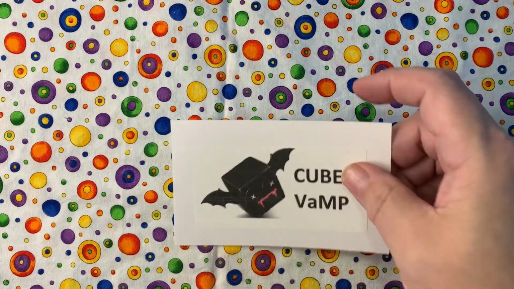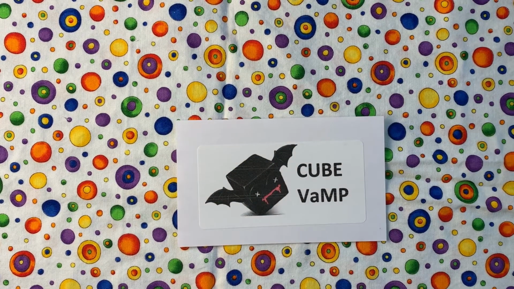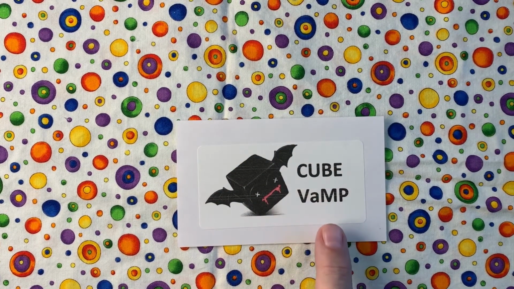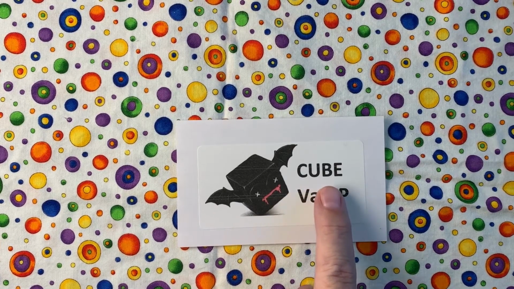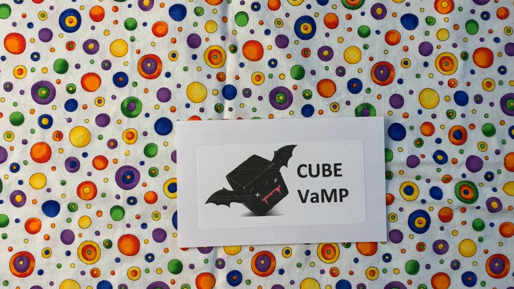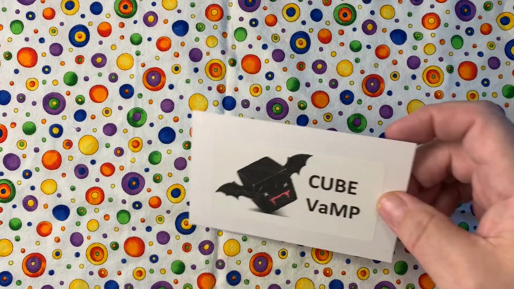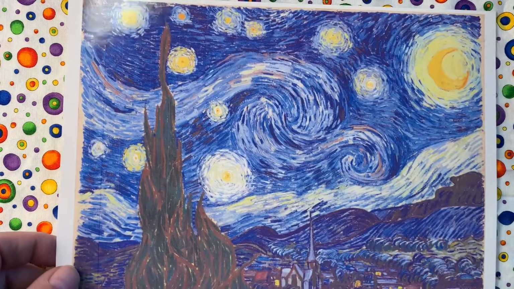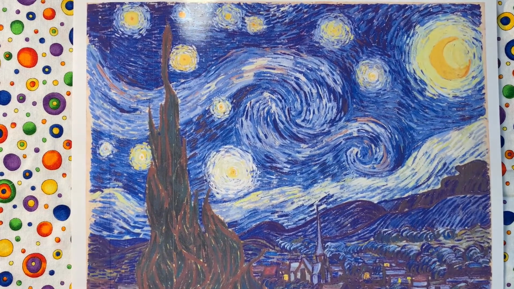A fun way to remember the art principles is this acronym, CubeVamp. Contrast, unity, balance, emphasis, variety, and movement with pattern. When we look at works of art, we can see all of the art principles in them. Some will be more obvious, and some will be harder to see.